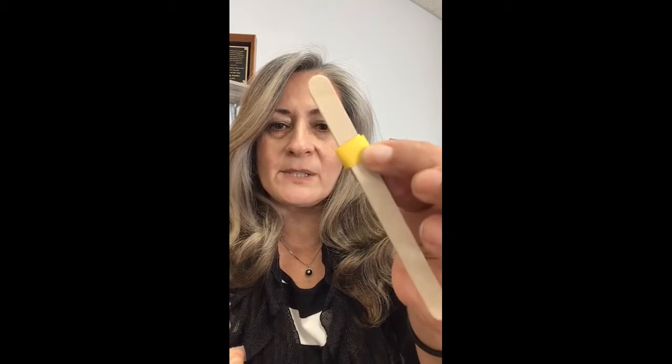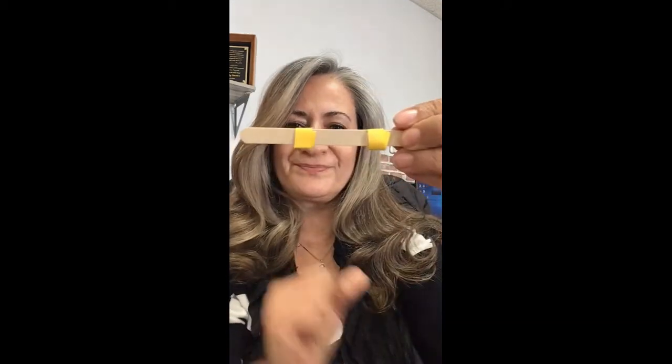You're going to take a little bit of tape and we're going to loosely wrap the popsicle with the paper around it. Making sure that the scotch tape or the tape only stays on the paper itself. Don't let it fall off. Then we're going to do the other side too.